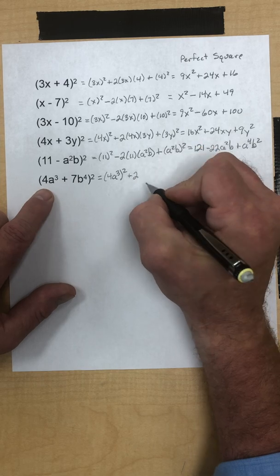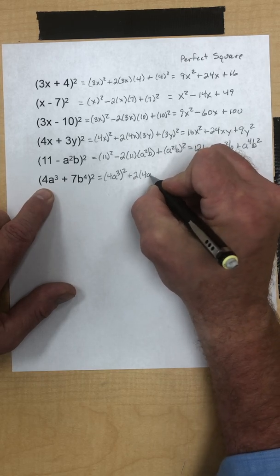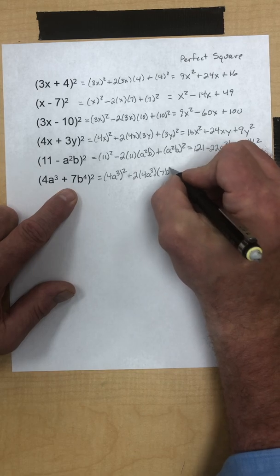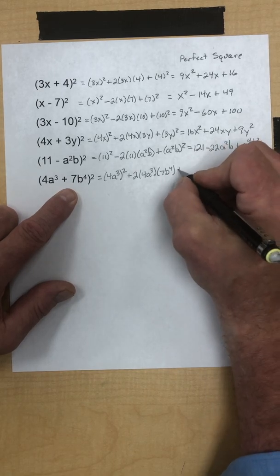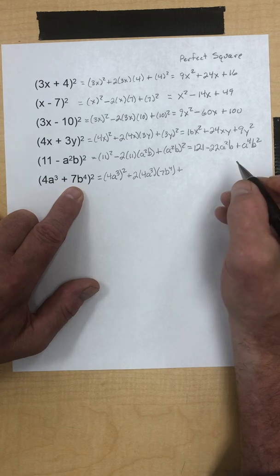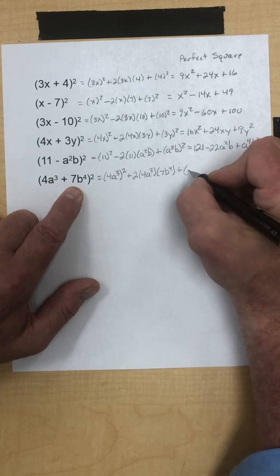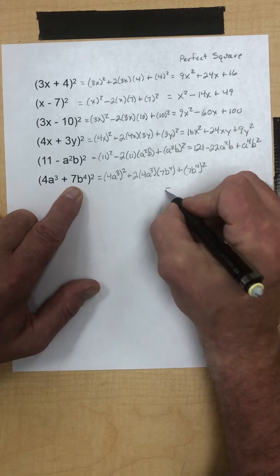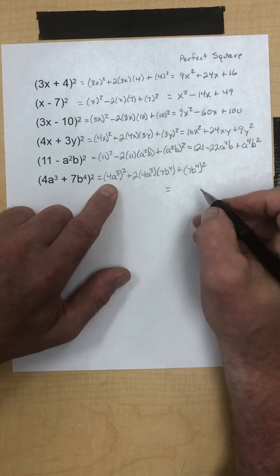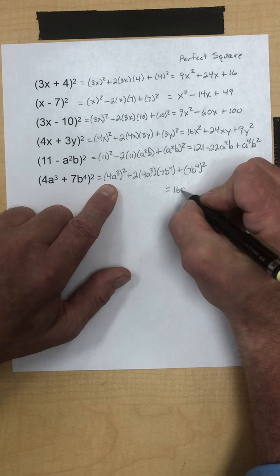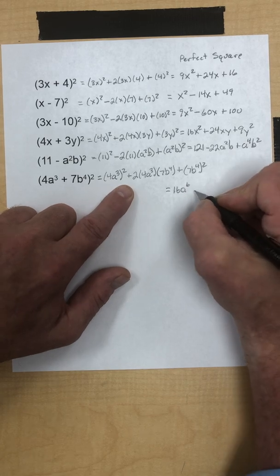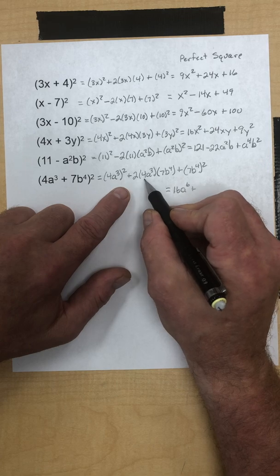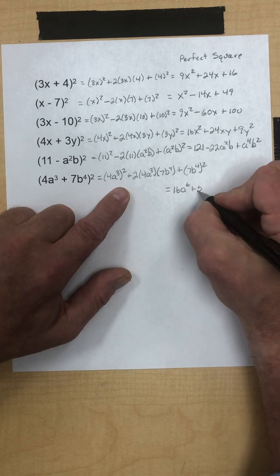Middle term is always 2 times the first, which is 4a cubed, times the second, which is 7b to the 4th. Third term is always plus. Square the second term, 7b to the 4th. You got to square all of it. Okay, well, let's see. When I square 4a cubed, I get 16a to the 6th plus, let's see, 2 times 4 times 7. 2 times 4 is 8. 8 times 7 is 56.